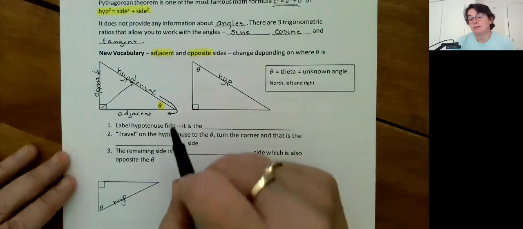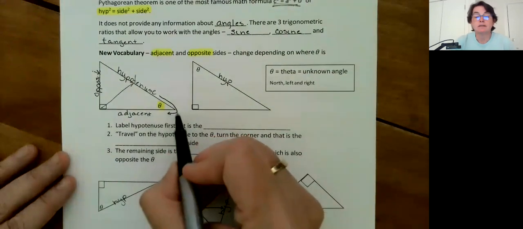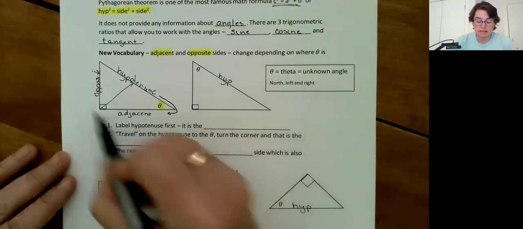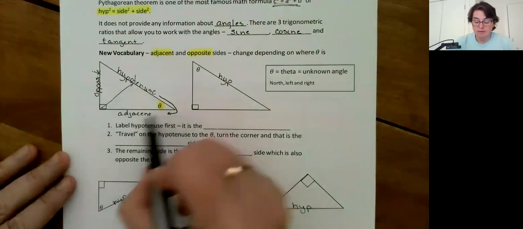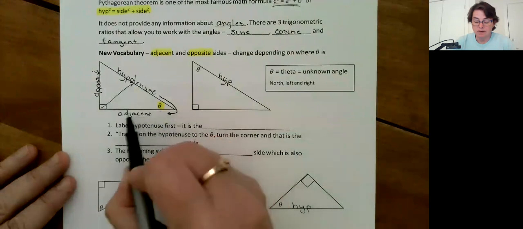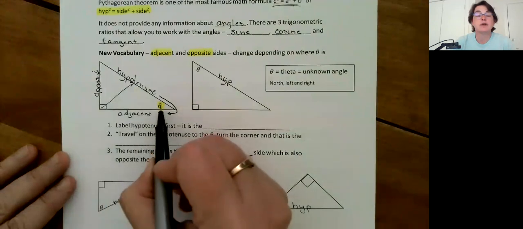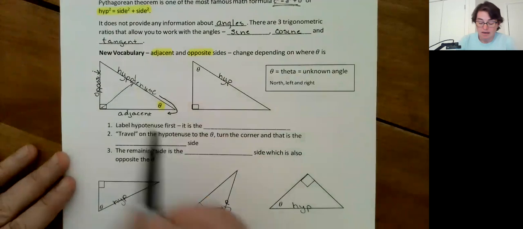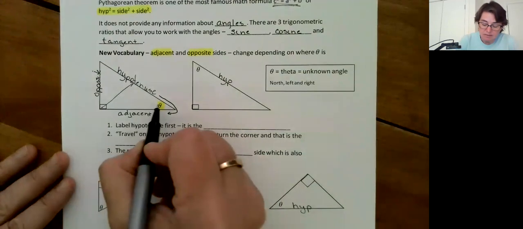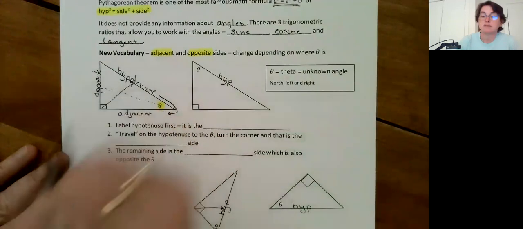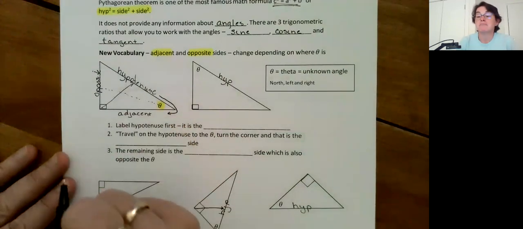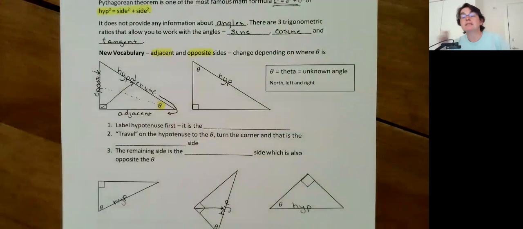30 years of teaching, that's what I do. We'll go around the corner, there's your adjacent, and then you hit your opposite. I've heard other people say, well, the adjacent is always going to be one of the sides of the angle that you care about. Perfect. I have other people who easily see that, well, if we go theta and we go across, there's my opposite side, and then the other one's adjacent. Whatever works for you makes no difference to me as long as you can find them.